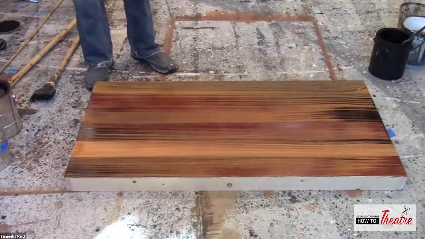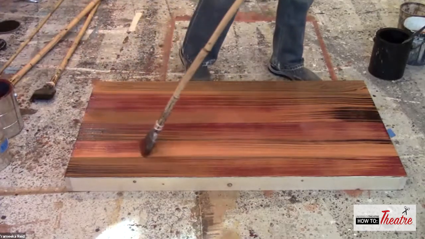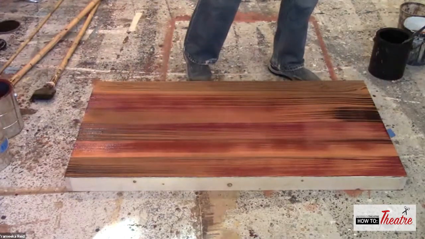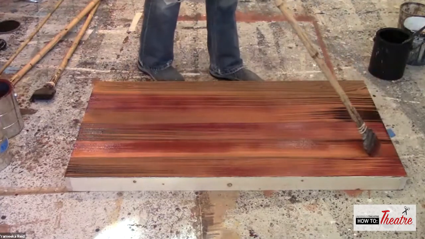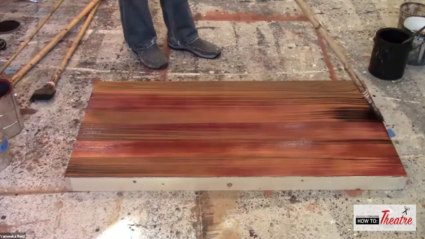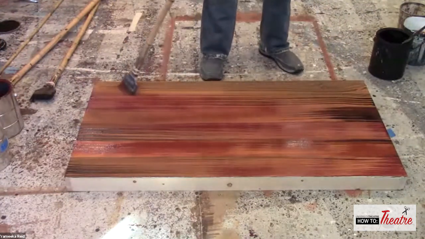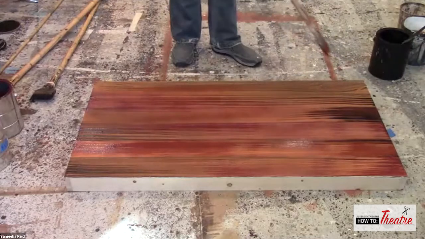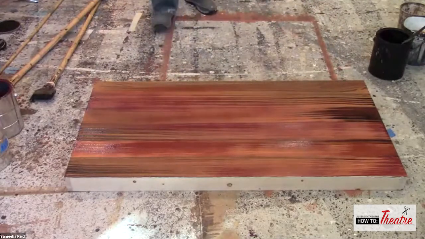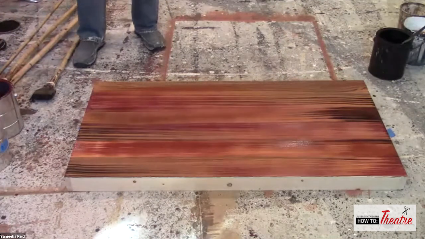So, yeah, you really want to make your boards individual and special snowflakes. Each one wants to be its own unique thing. This one got kind of messed up, but I'm going to add a little bit of color in here. So, that's the graining.